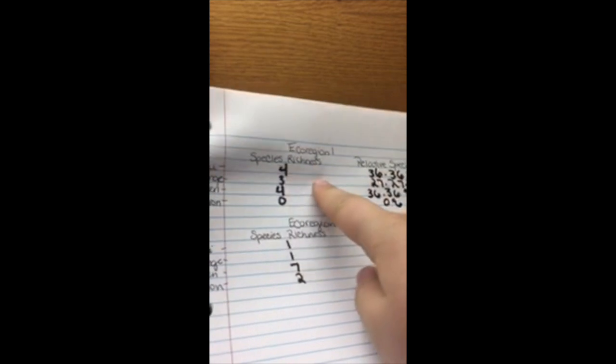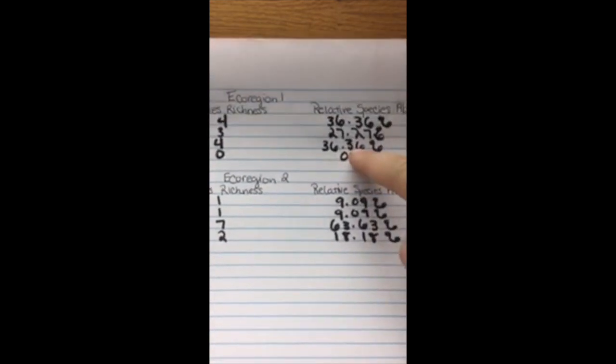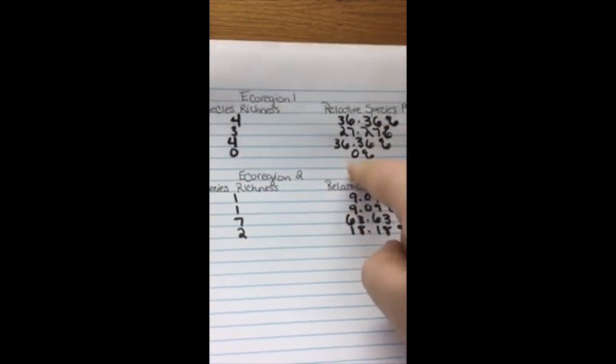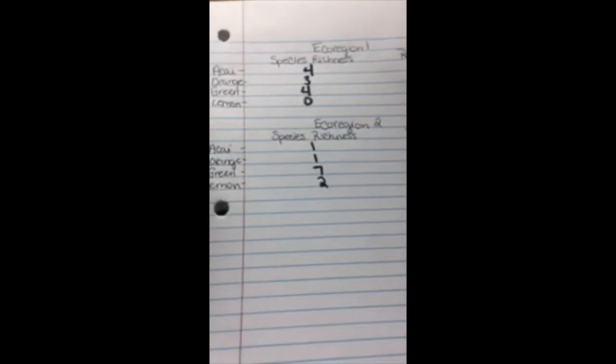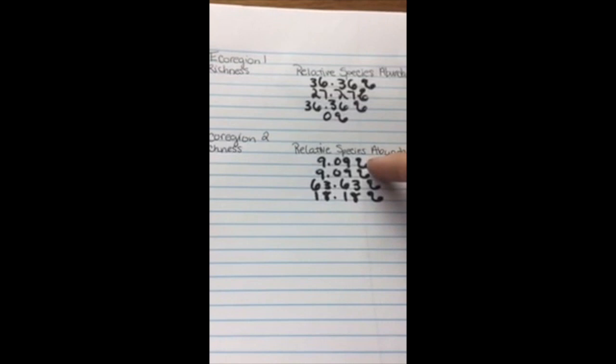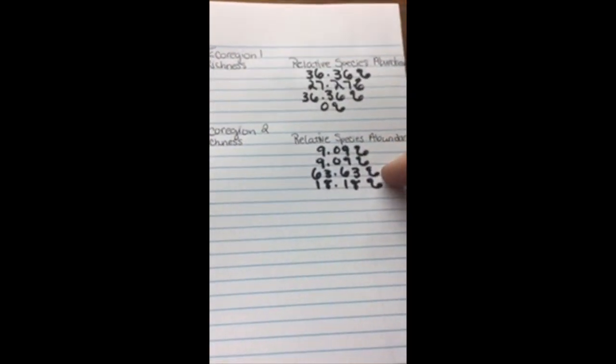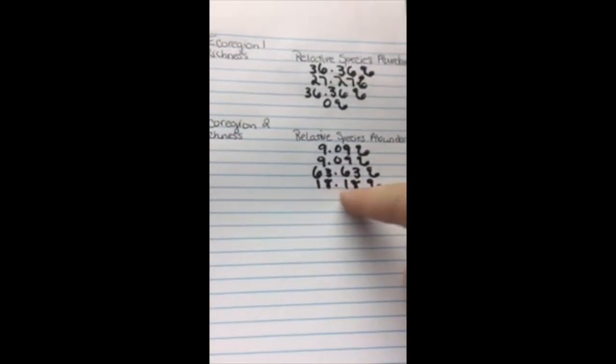For acai in ecoregion 1, there's 36.36%. And then of orange, there's 27.27%. And then green, there's 36.36%. And then lemon, 0%, because there's 0 in species richness. Then in ecoregion 2, for acai, 9.09%. For the orange, 9.09%. For green, it's 63.63%. And then for lemon, it's 18.18%.